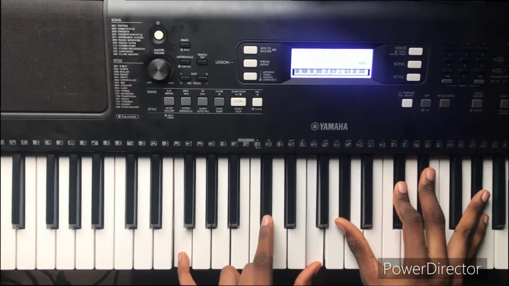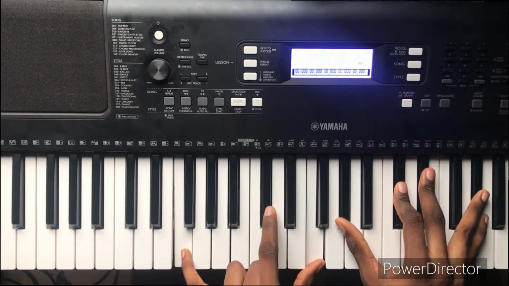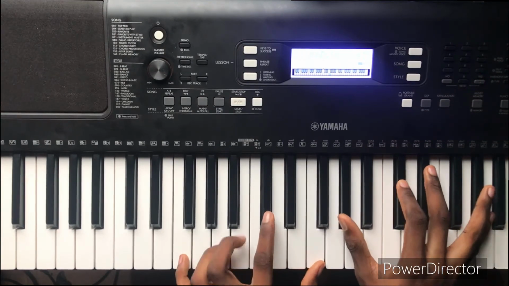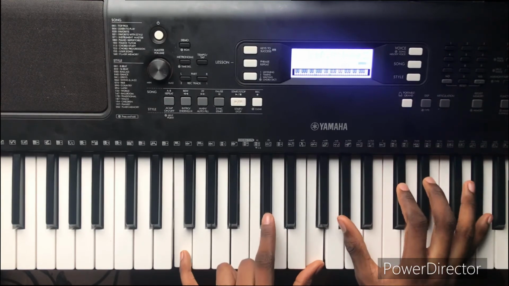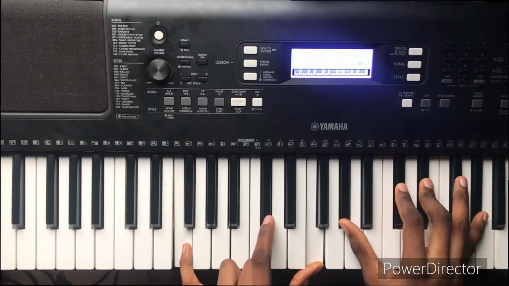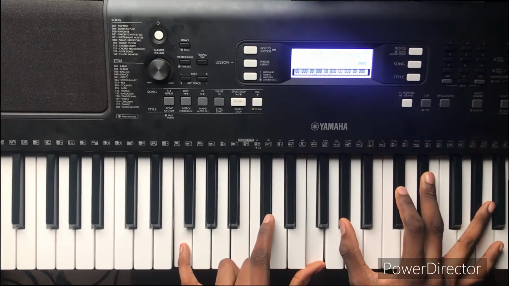Then the left hand chord for the 7th. This is the left hand chord for the 7th. So you can have this. This is the drop 2. It's a drop 2 form.